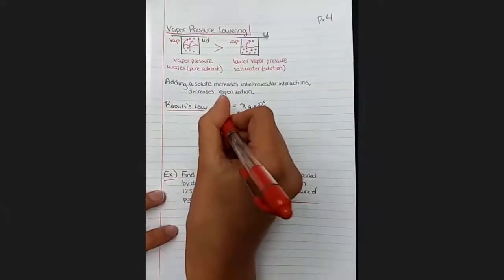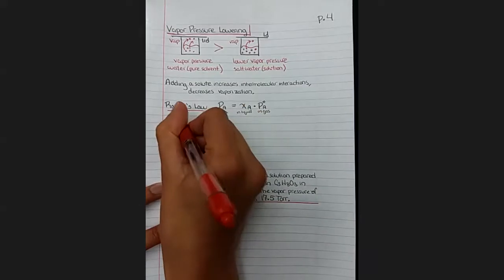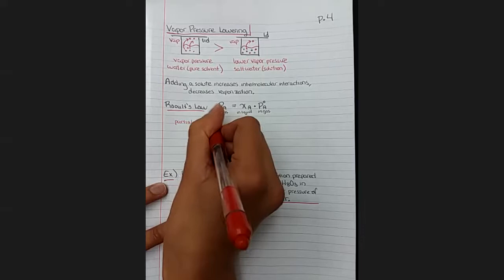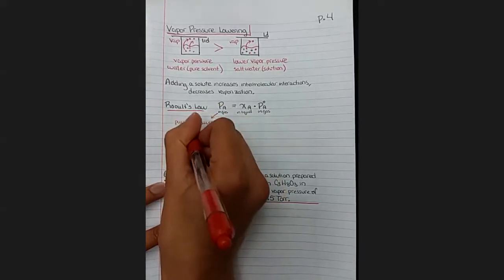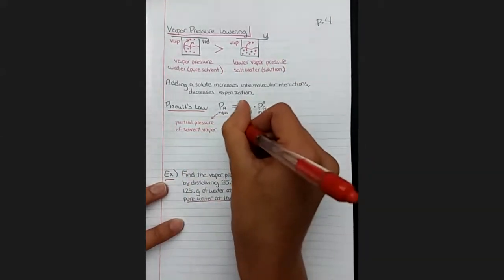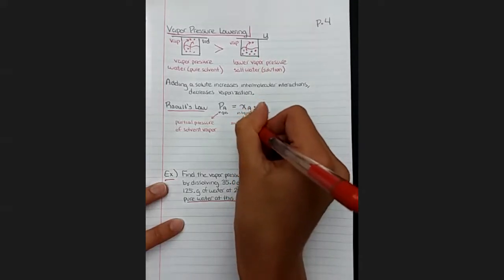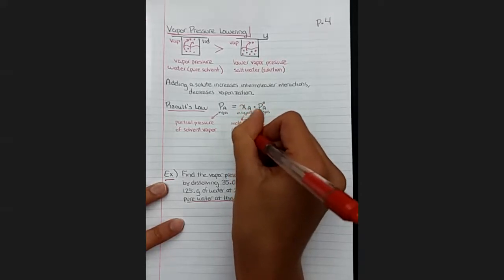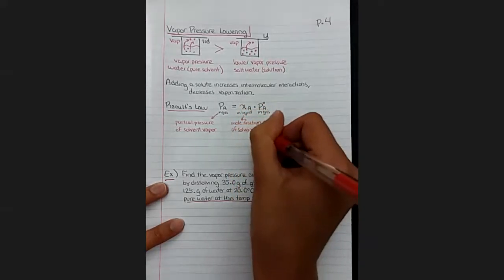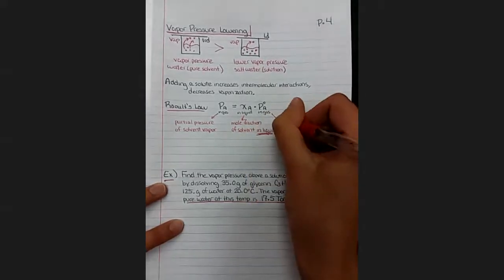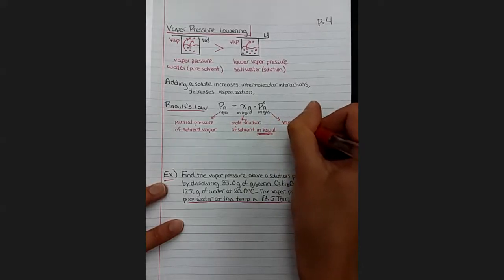So let's make a note about that. So this is the partial pressure of the solvent vapor, solvent being the bigger volatile piece. This is the mole fraction of the solvent in the liquid phase. Very important. And then this one is the vapor pressure of the pure solvent.